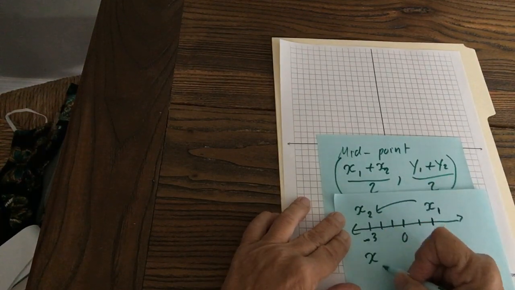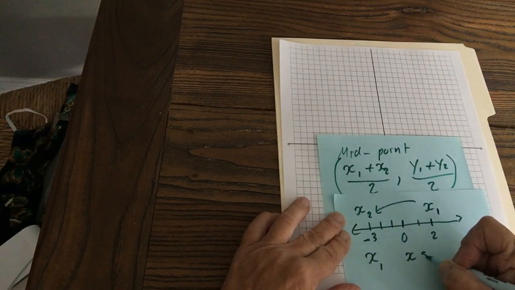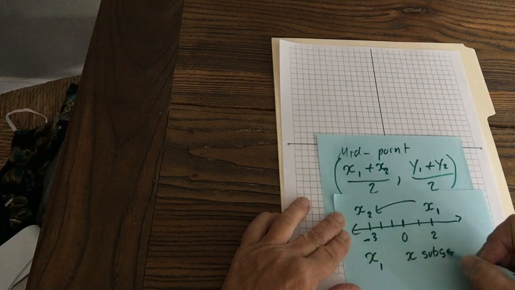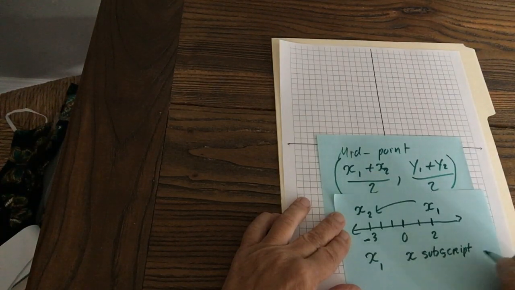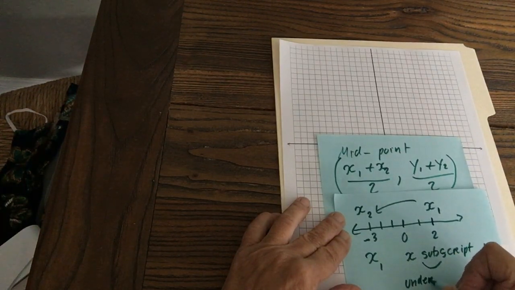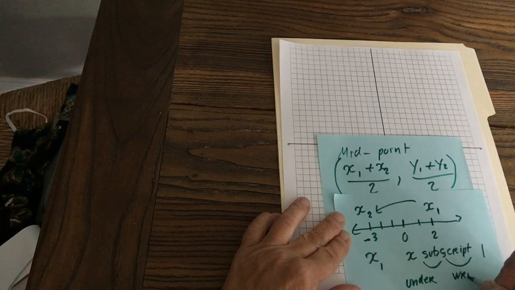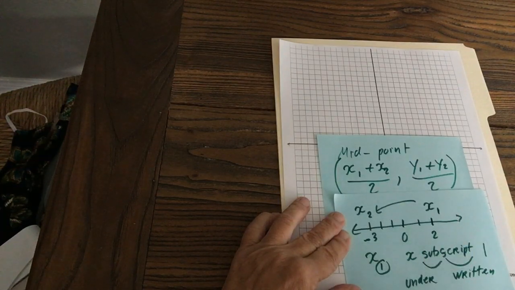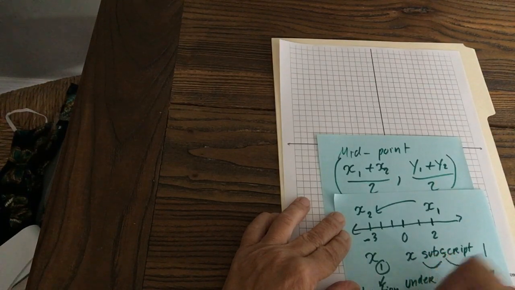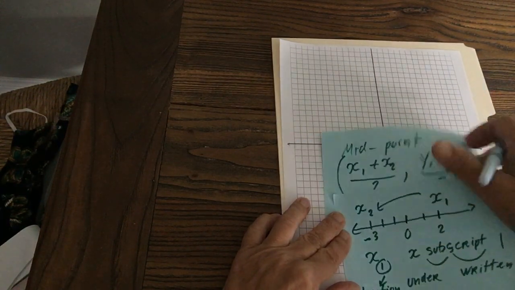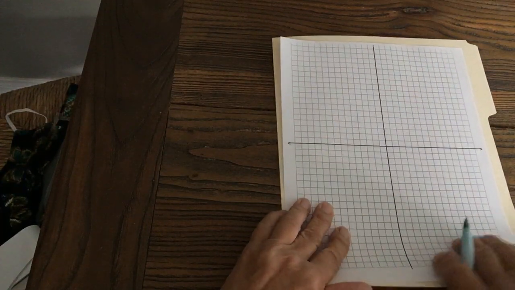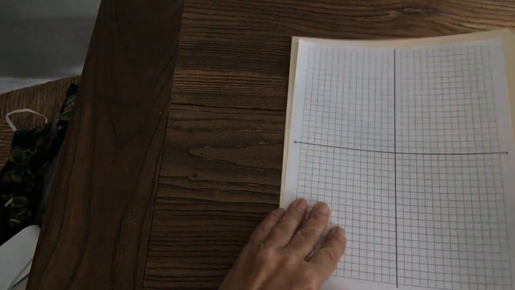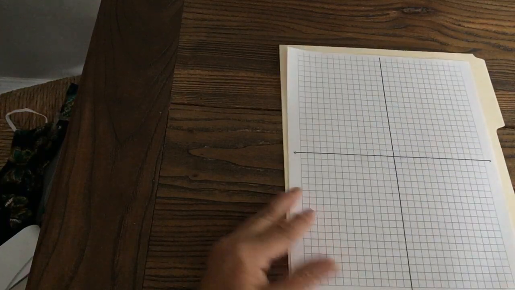So we are going to read x subscript 1. Sub means under, script means written. So it just means written under. The 1 has no mathematical value. It's just for the location, the first location, okay? So now let's look at another way to do the work.